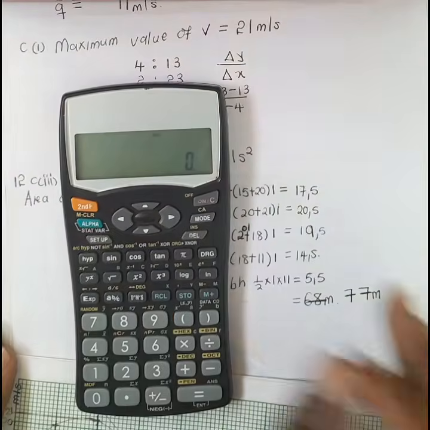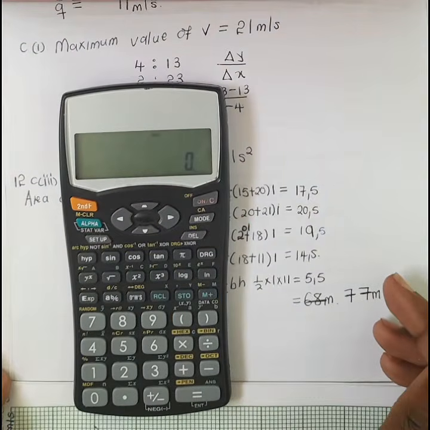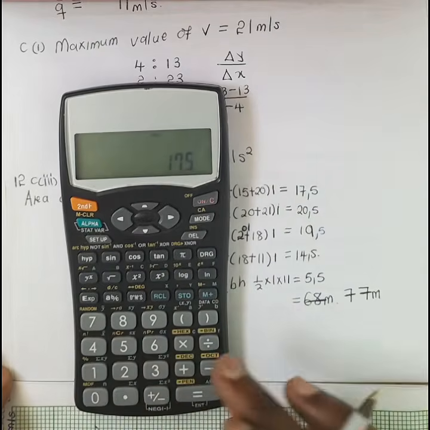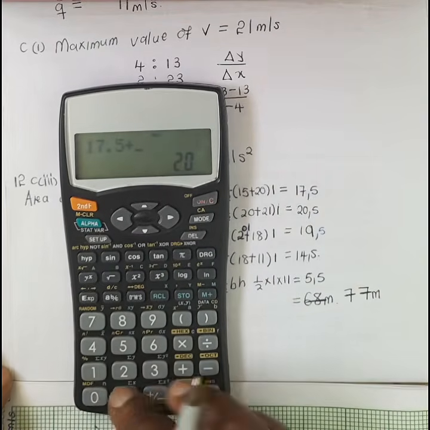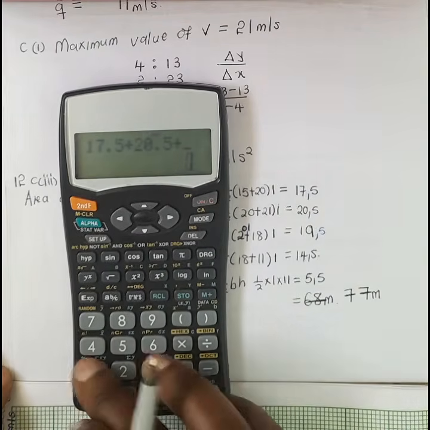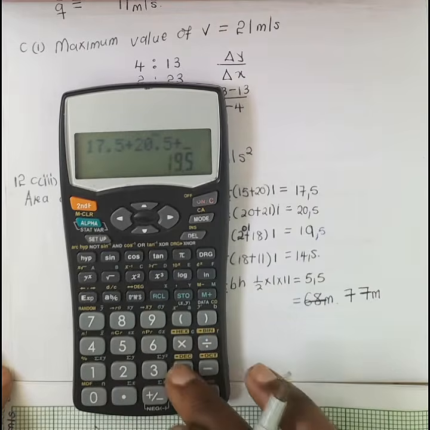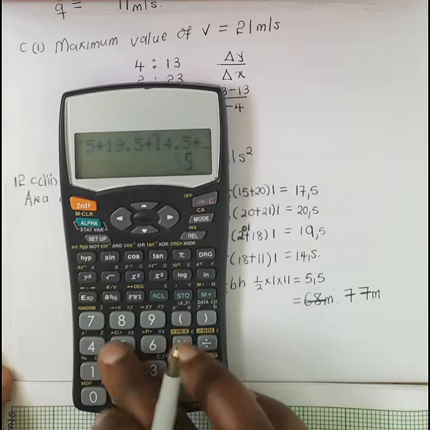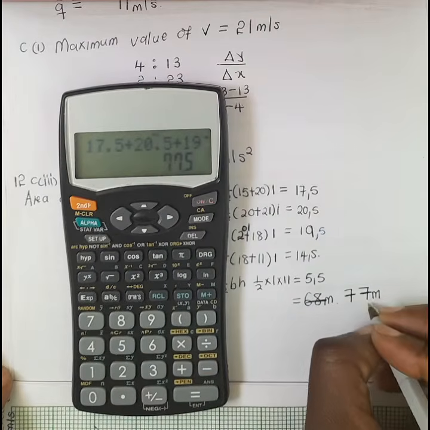Then finally, we need to sum up the areas. So we are going to say 17.5 plus 20.5 plus 19.5 plus 14.5 plus 5.5, so that we obtain our answer.